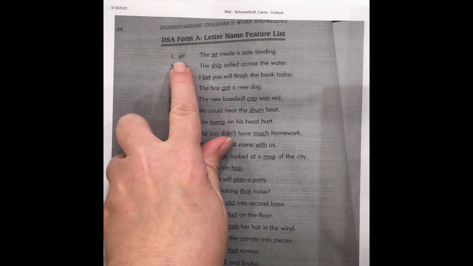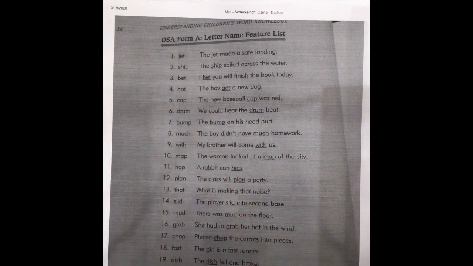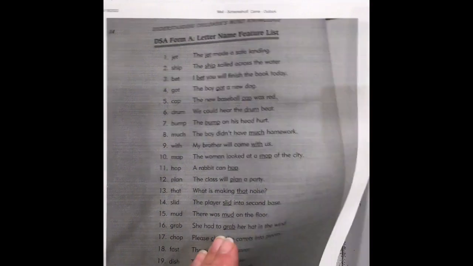The first word is jet. The jet made a safe landing. Jet. The second word is ship. The ship sailed across the water. Ship. So you get the hang of that.